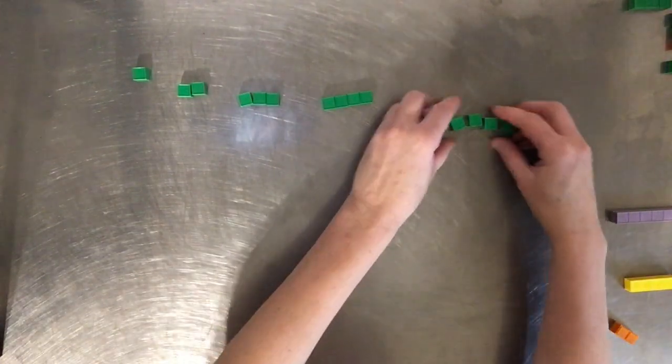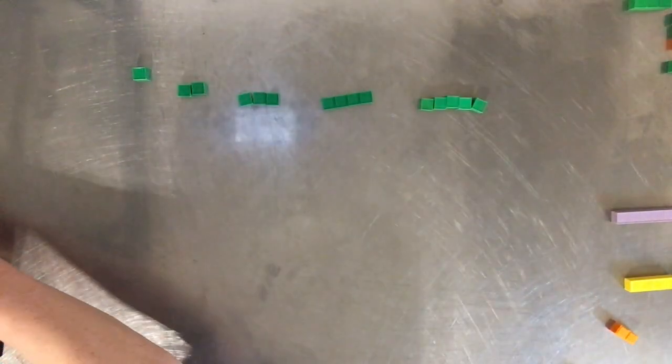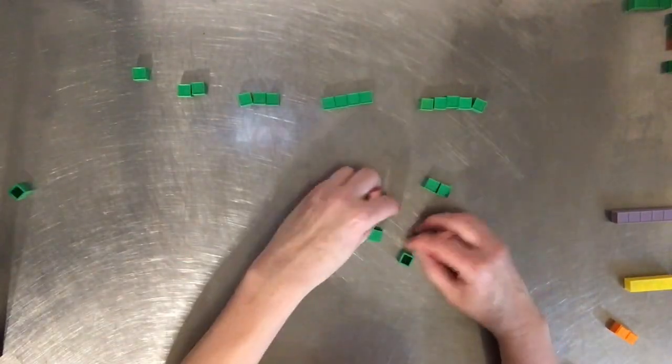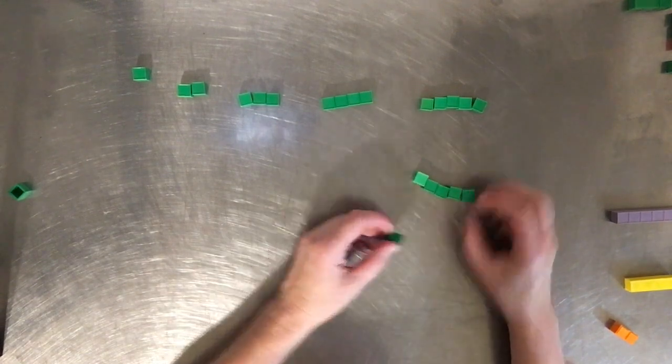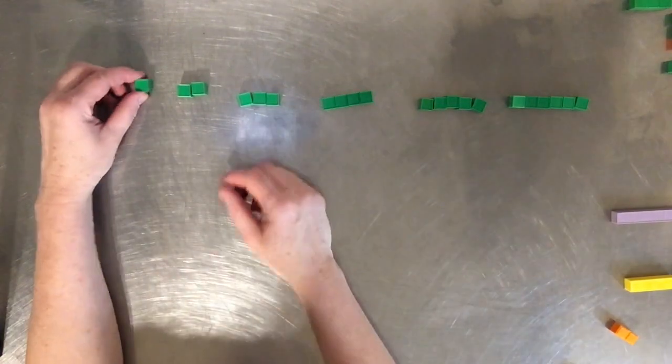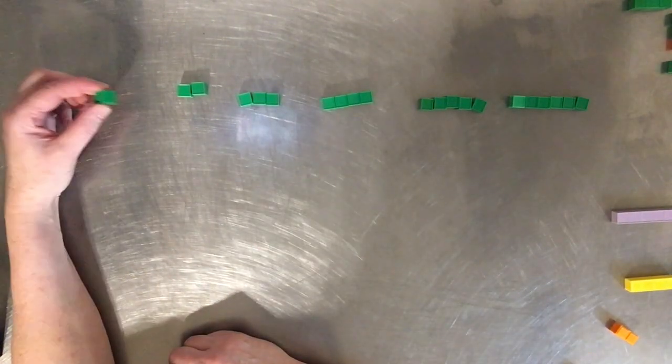And then for 6, we would have 6 green unit blocks. So the objects in this particular case are going to be the ones.